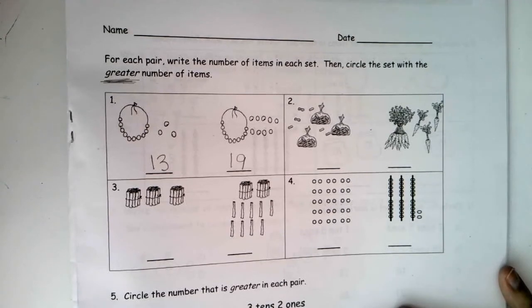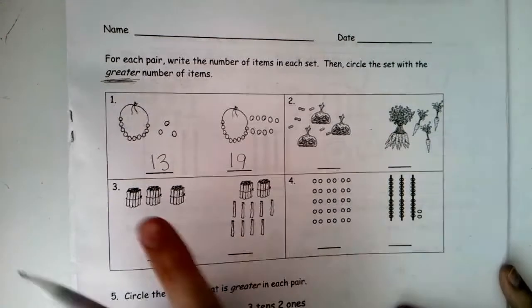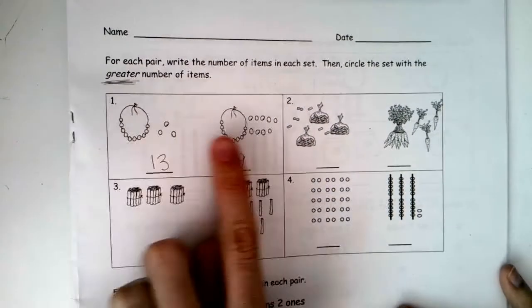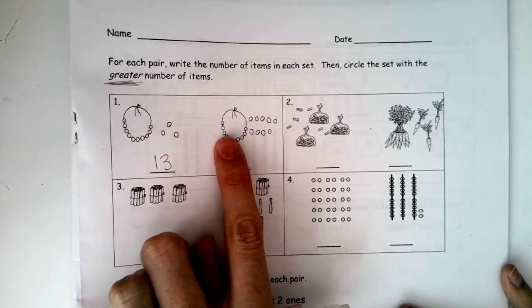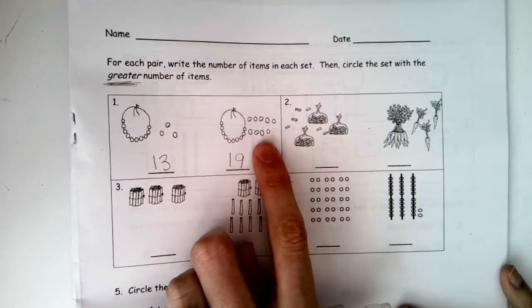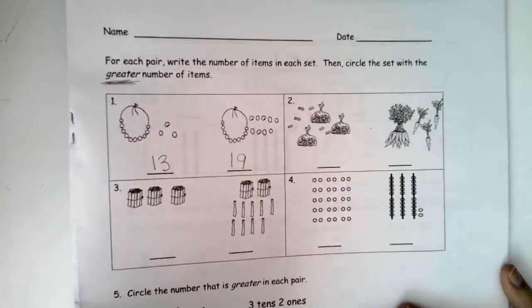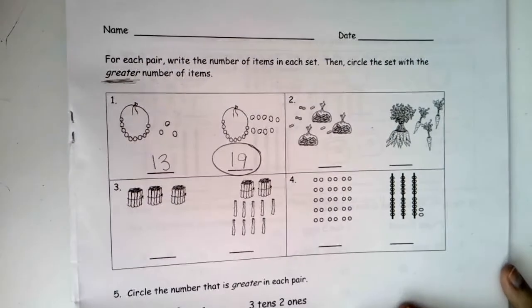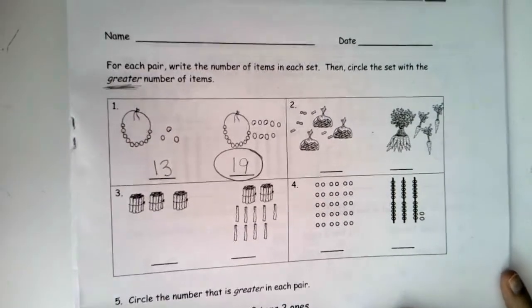Which one is greater? Is 13 or 19 bigger? I see they both have 1 10, so I can't go by that rule. I have to look at my ones. Is 3 bigger or is 9 bigger? Right, 19 is greater.